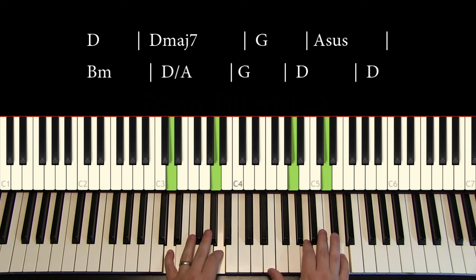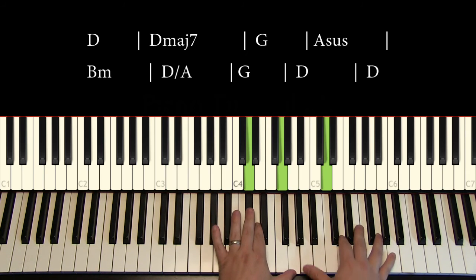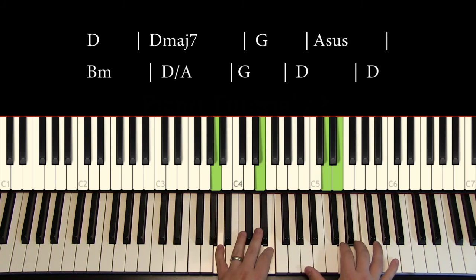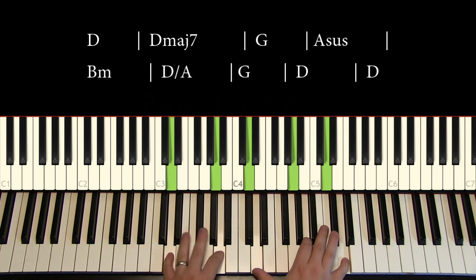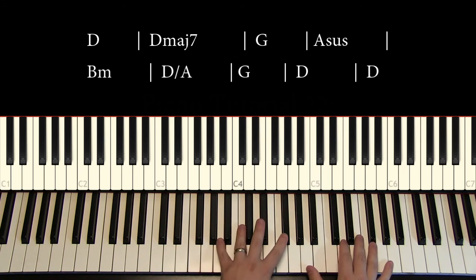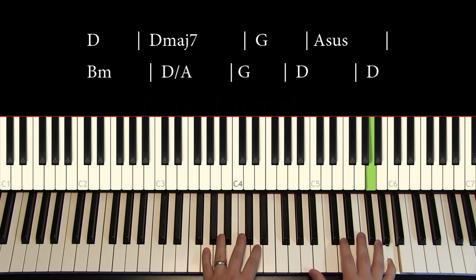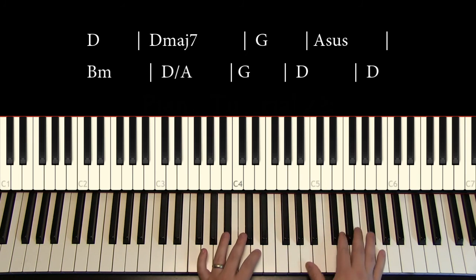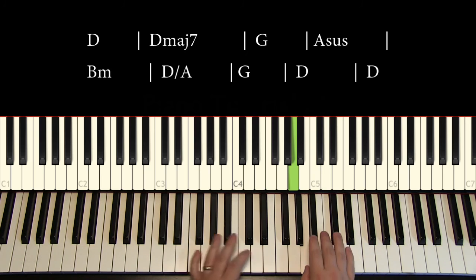This is my Father's world, and to my listening ears, all nature sings and round me rings the music of the spheres.